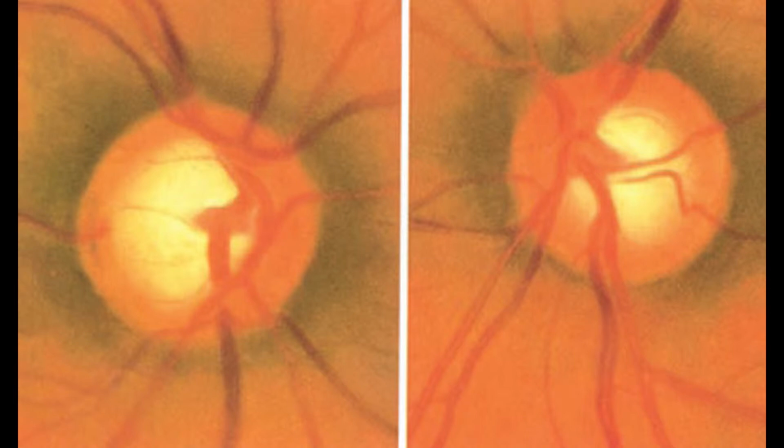The patient's right eye shows a cup-disc ratio of 0.8, a high level of glaucoma suspicion. The left eye shows a cup-disc ratio of 0.6, a moderate level of glaucoma suspicion. The asymmetry of cup-disc ratio here also raises suspicion of glaucoma.